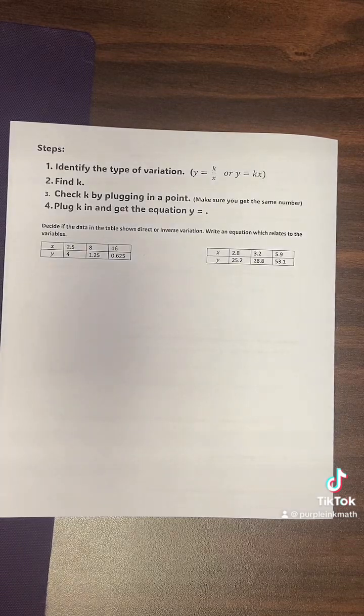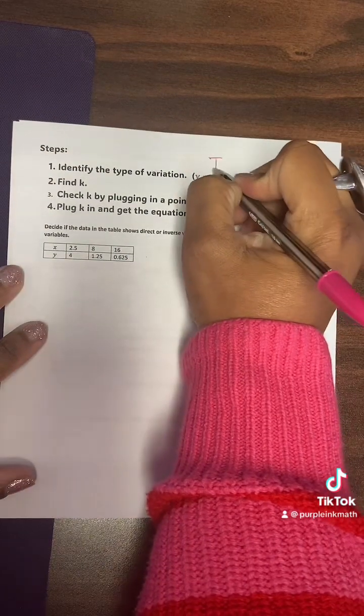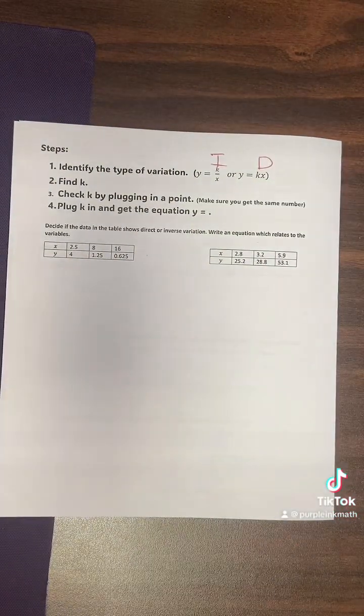Now, if I wanted to find an equation that matched a table for direct and inverse variation, here are my steps. The first thing I have to do is identify the type of variation it is. I need to identify whether it's inverse or it's direct. Second, I have to find k. Then I have to double check that k is what it is by using another point. And lastly, I'm going to make an equation, just a general equation.